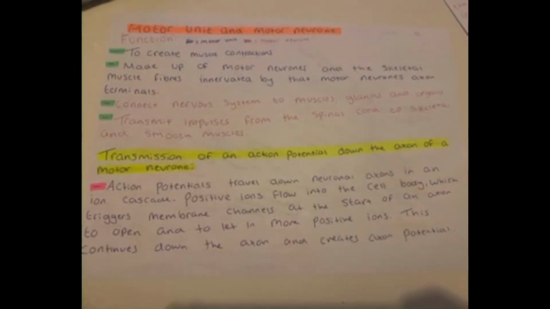Motor units and motor neurons. The function of a motor unit is to create muscle contraction. These are made up of motor neurons and the skeletal muscle fibres innervated by that motor neuron's axon terminals. The function of a motor neuron is to connect the nervous system to muscles and organs. They also transmit impulses from the spinal cord to the skeletal and smooth muscles.